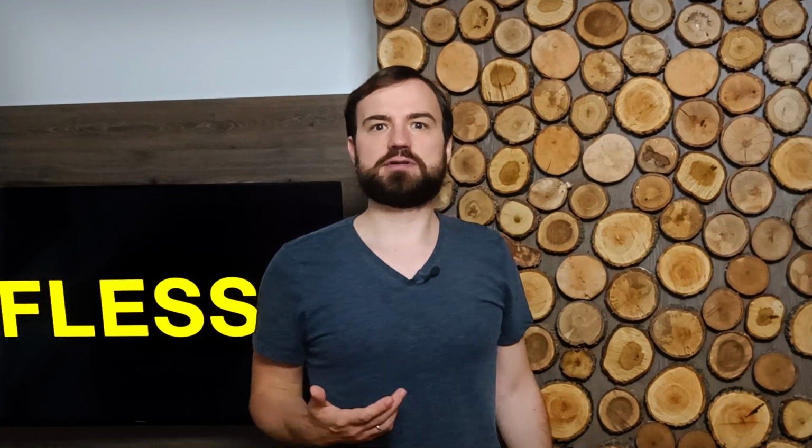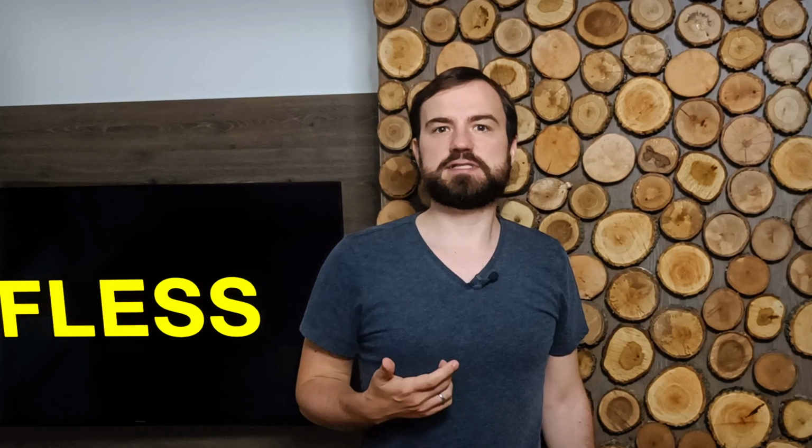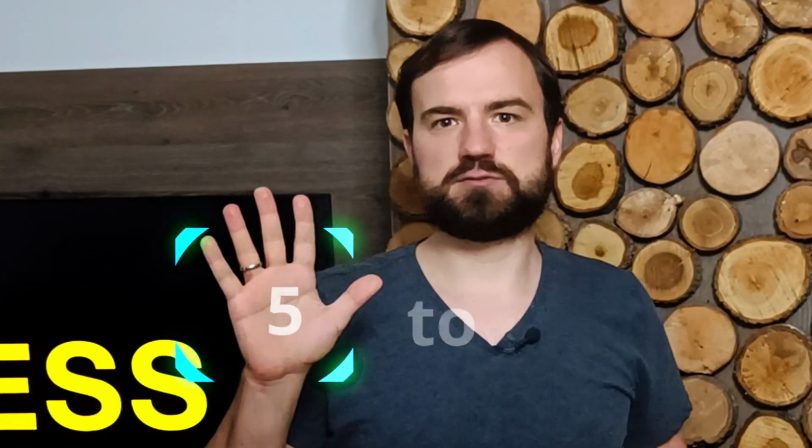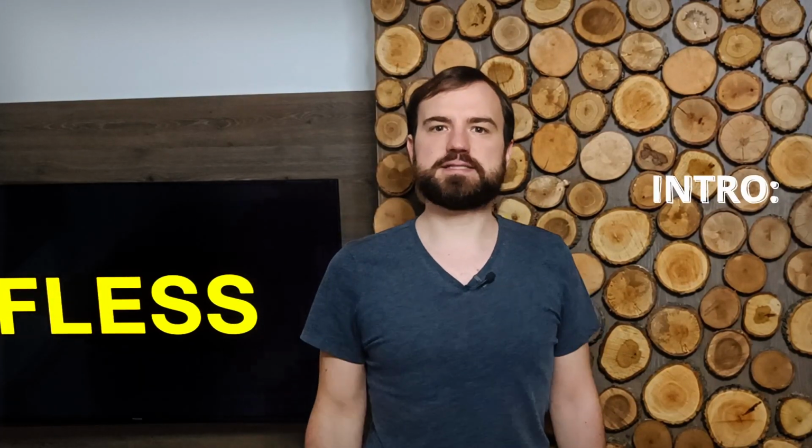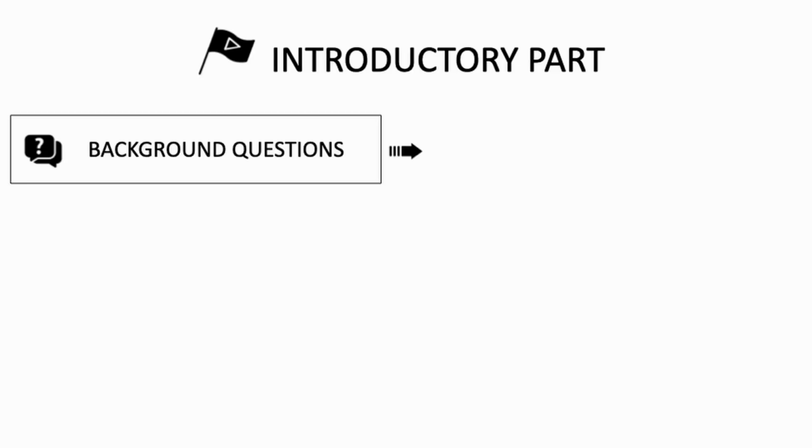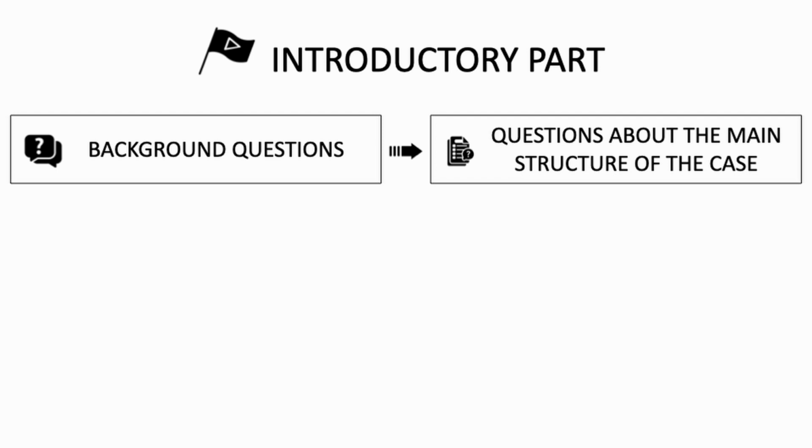However, the interviewer is able to decide whether you are suitable for the next round or not within the first 5 to 10 minutes of the interview. Therefore, at the initial stage it is very important to come fully prepared. So, let's begin. The introductory part consists of two sections. First, background questions. Second, questions about the main structure of the case.